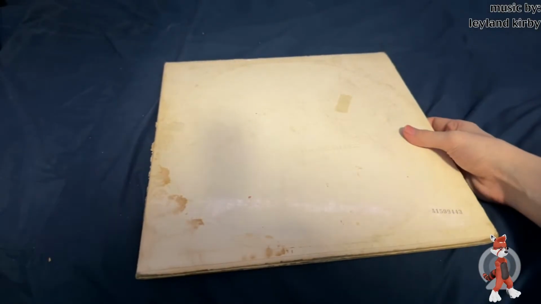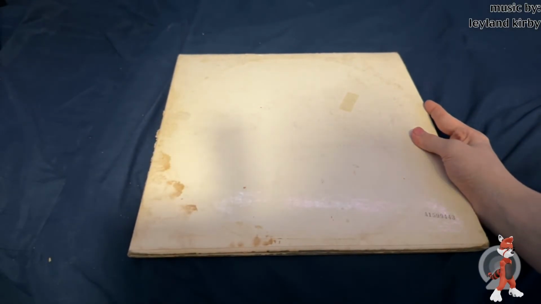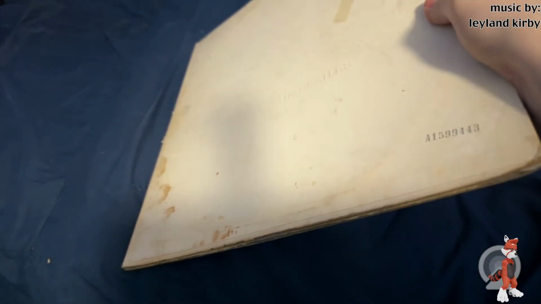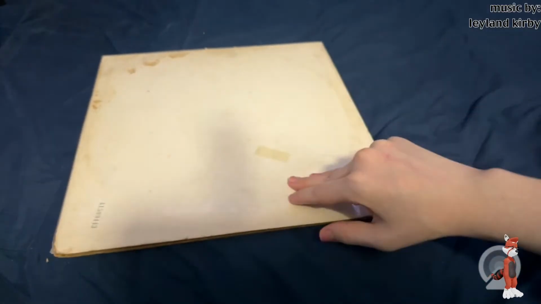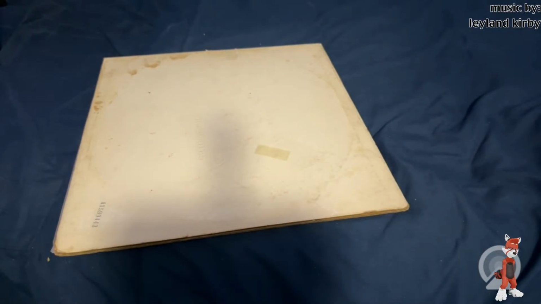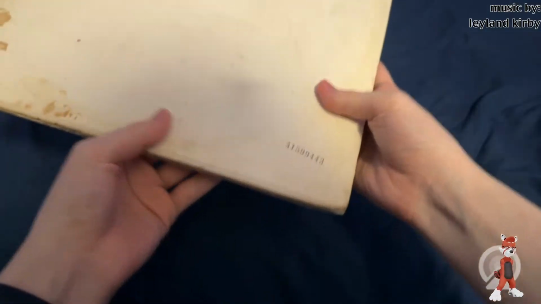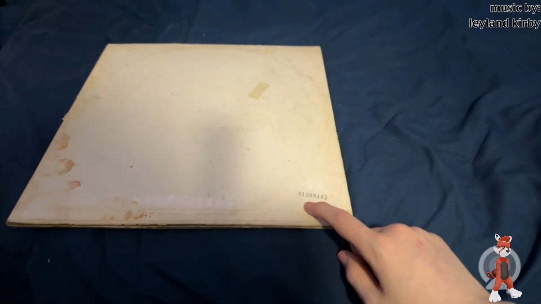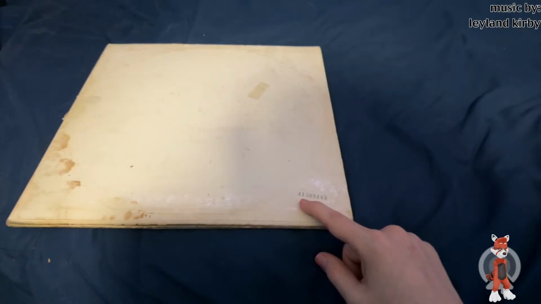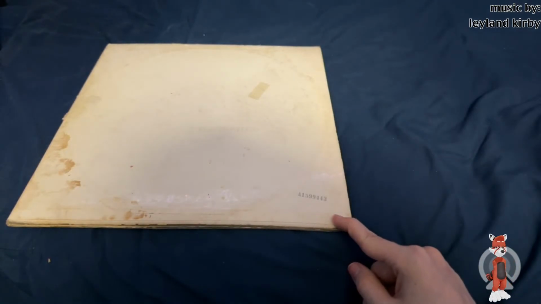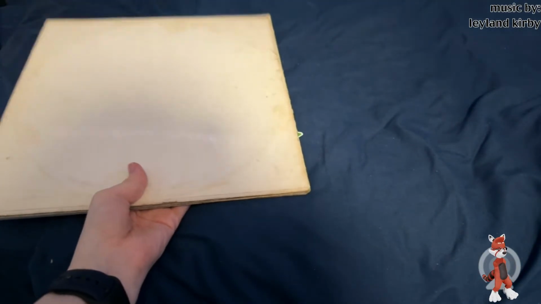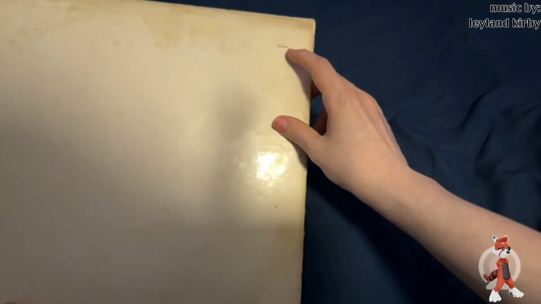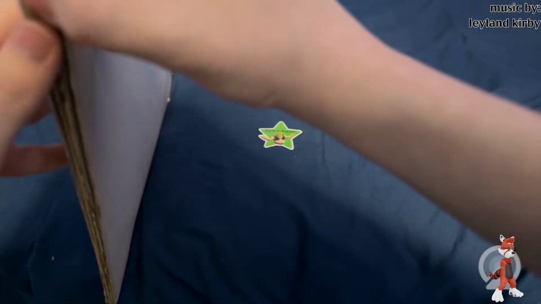That is it. You'll notice it's not in the greatest condition because there's stains on it. And also, all of the panels are loose. Can you see that? All the panels are loose. Yeah. The record isn't in the best condition either. But it does have the number on it. This is number 1,599,443, at least from the US numbering scheme. Backside is blank except for the word stereo at the top. I'm pretty sure that all the US copies were stereo, actually.